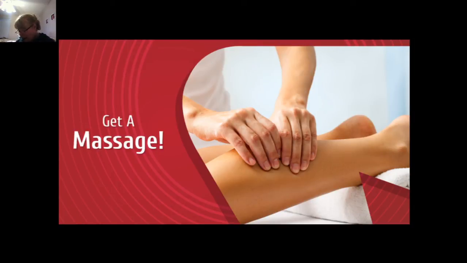Try a massage. By enhancing blood flow and circulation through massage, you'll relax your muscle tissue and soothe inflammation. Over time, this eases joint stiffness and increases range of motion in individuals who are suffering from arthritis, fibromyalgia, and osteoporosis.